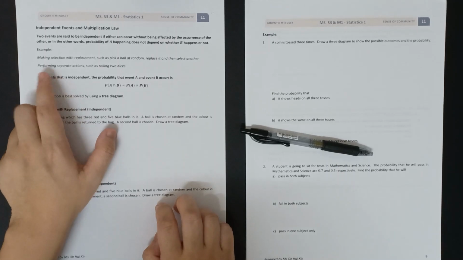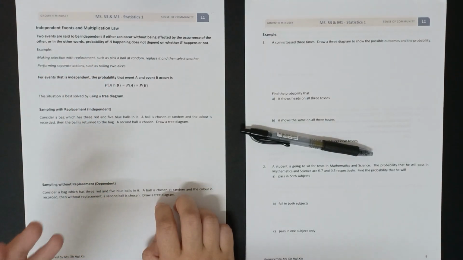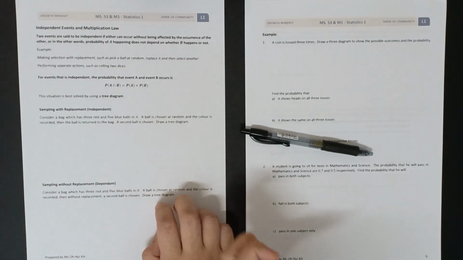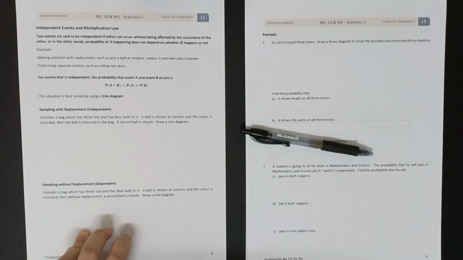The other example is performing separate actions. When I roll 2 dice, no matter what I get for the first die, it is not going to affect my second die. So this is what we mean by independent. Normally for this kind of situation, we will try to solve it by using a tree diagram.